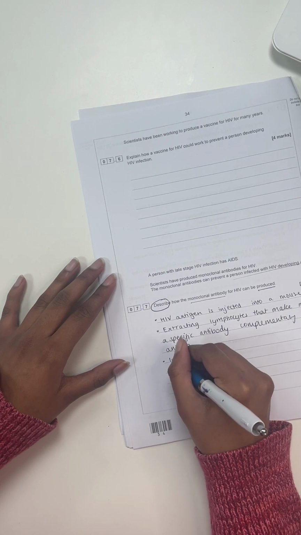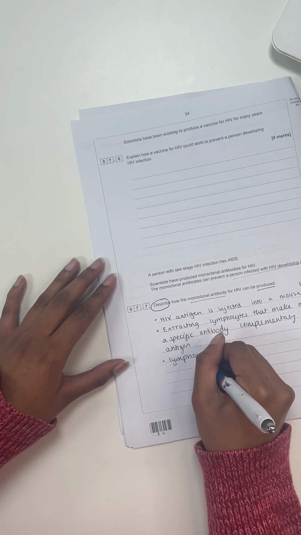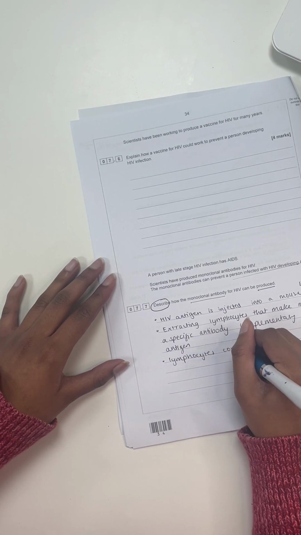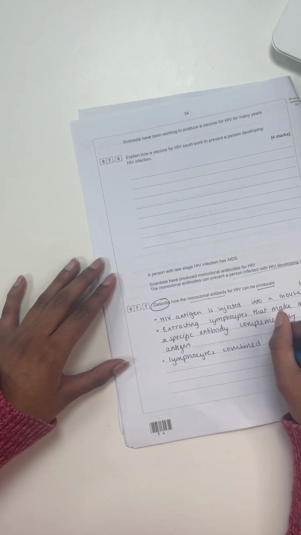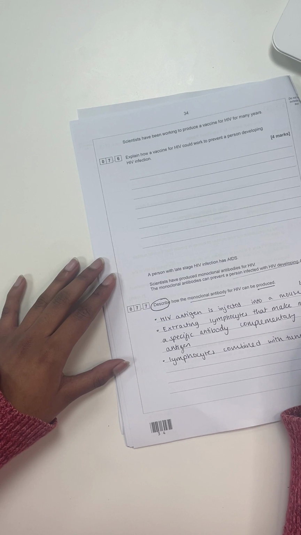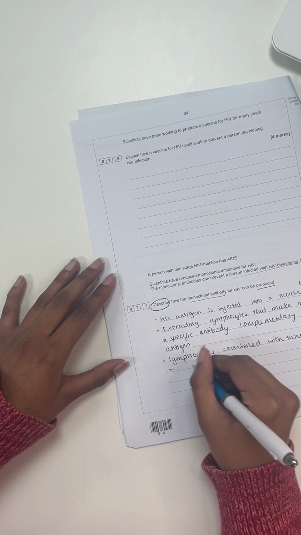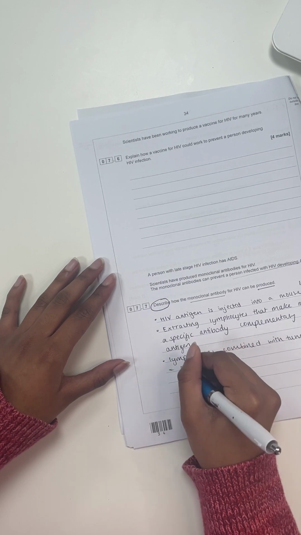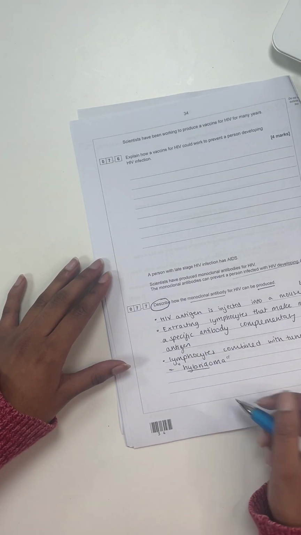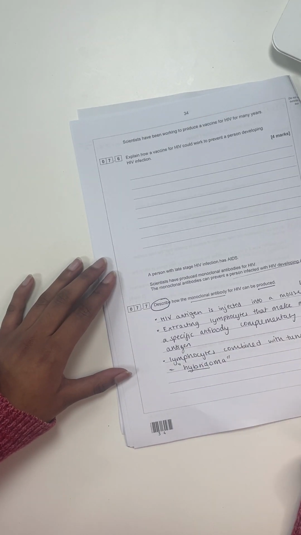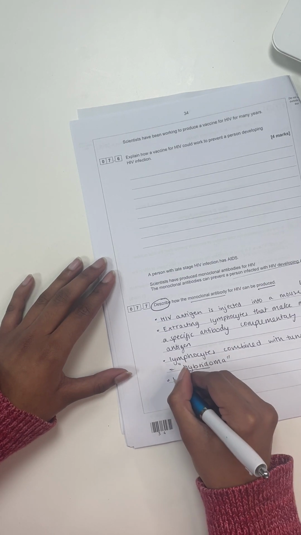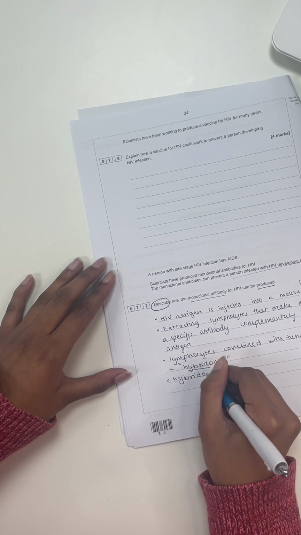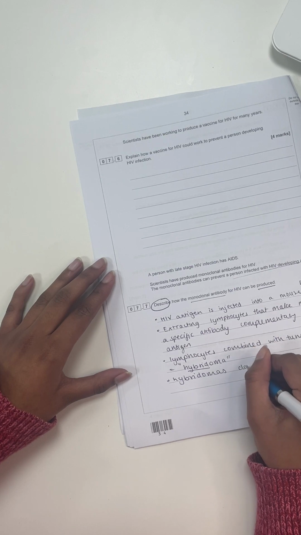These are then combined so that you have your lymphocytes combined with tumor cells, and that forms a hybridoma. So you have hybrid in there because it's made of two different types of cells. And then your hybridomas are cloned.